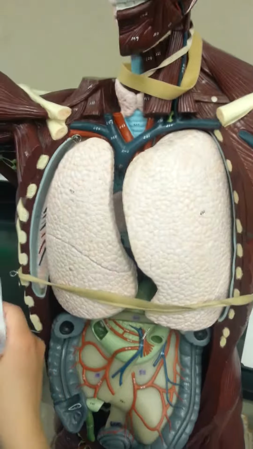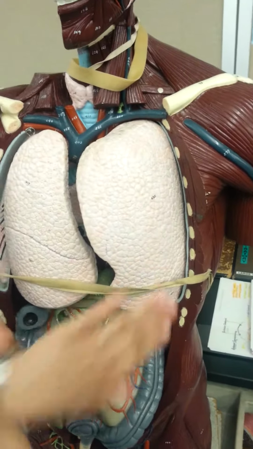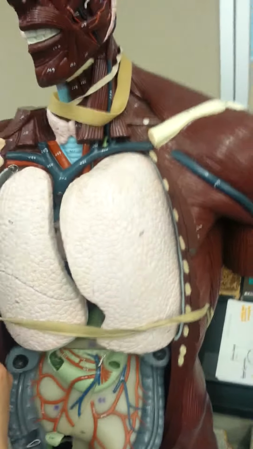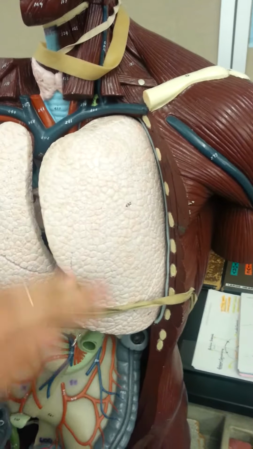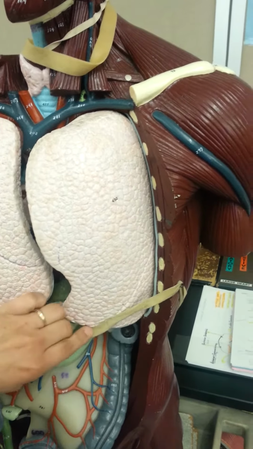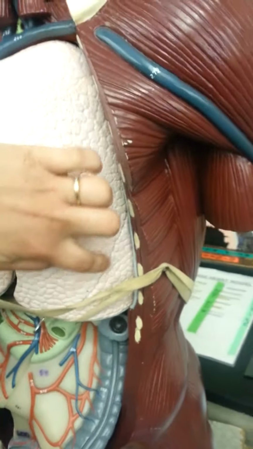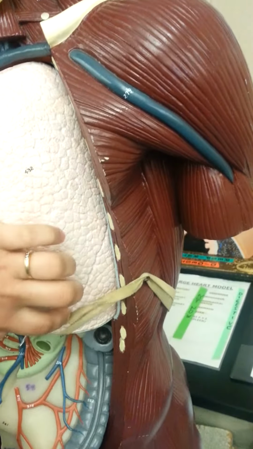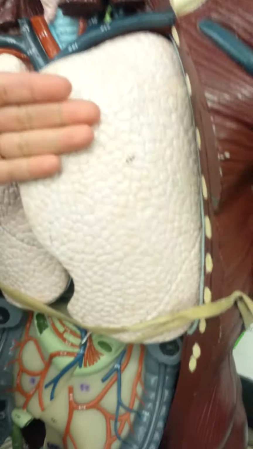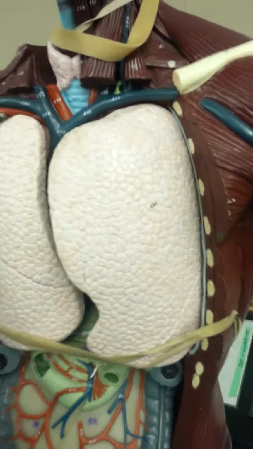Well, the left lung, which is this one, we have two lobes, an upper lobe and a lower lobe. And we have a fissure that is right here, and that is the oblique fissure, which separates the upper lobe from the lower lobe.